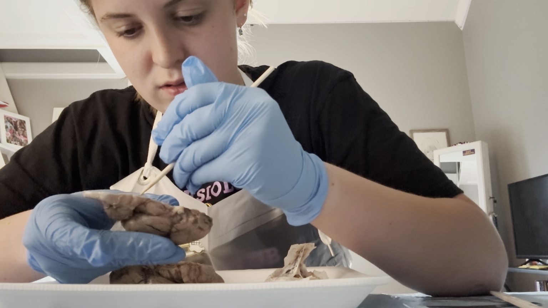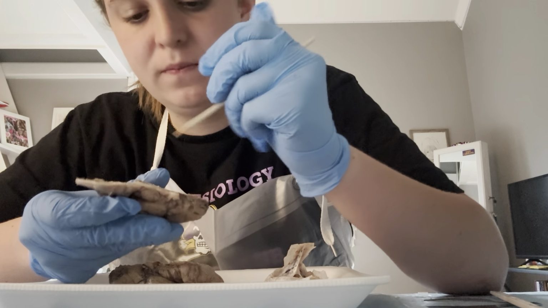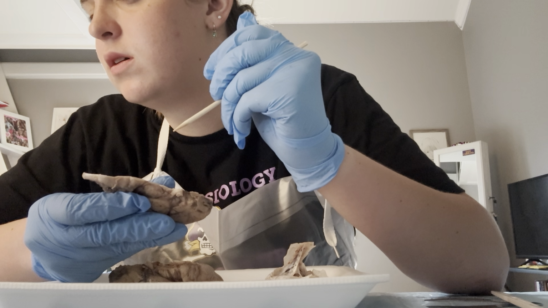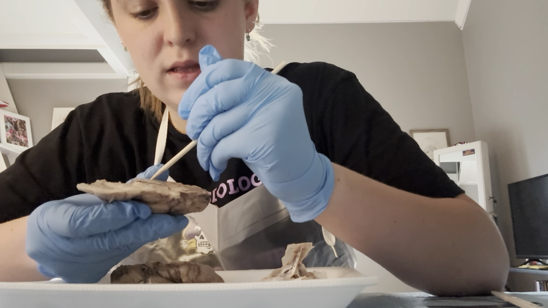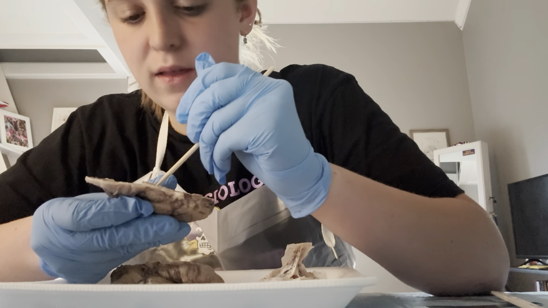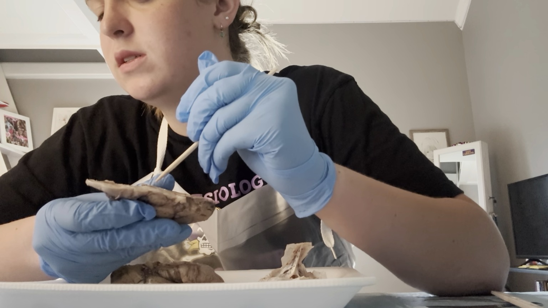And then down here, we have our fourth ventricle. This circle is the thalamus, and then down here is the hypothalamus.